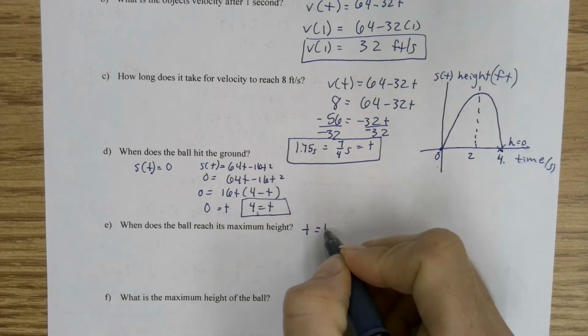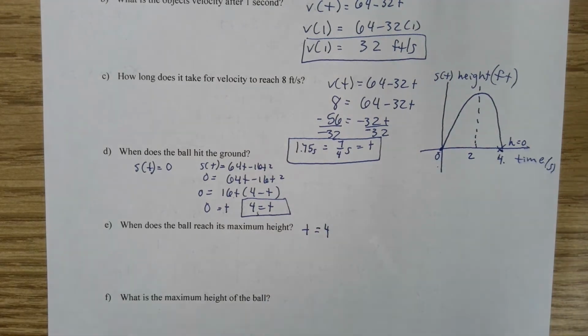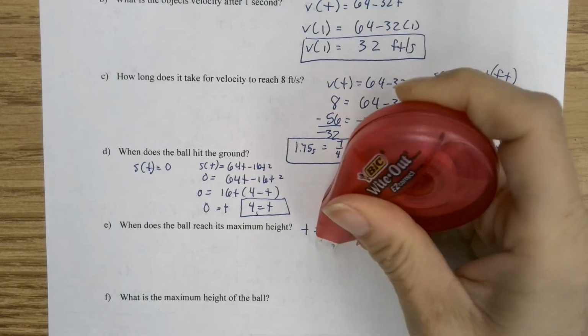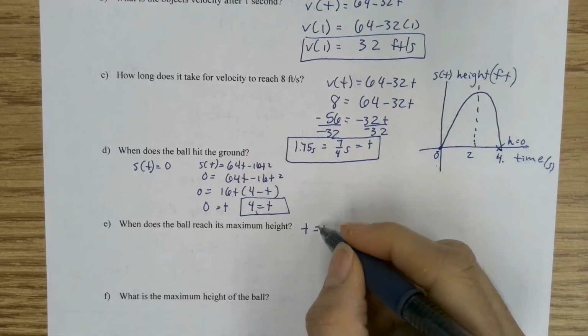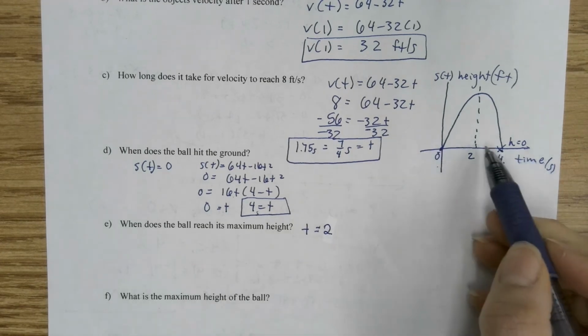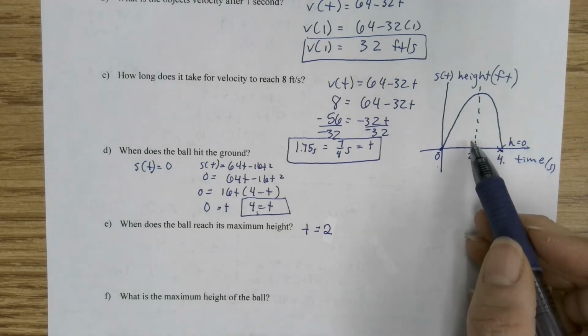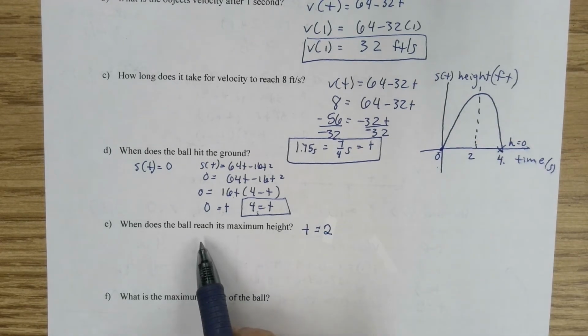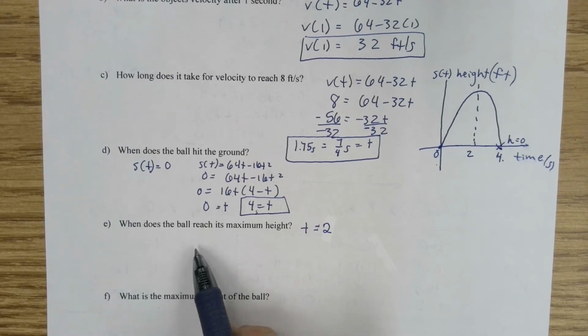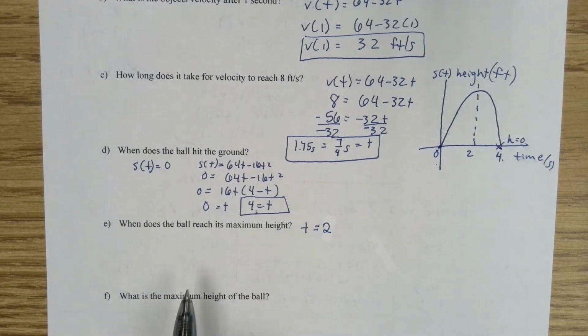So when does the ball reach its maximum height? Time equals 2. However, sometimes you're not working with a quadratic function when you're asked a question like this. For example, it could have been a particle problem like the one that we looked at in the previous video. So when does it reach its maximum height?